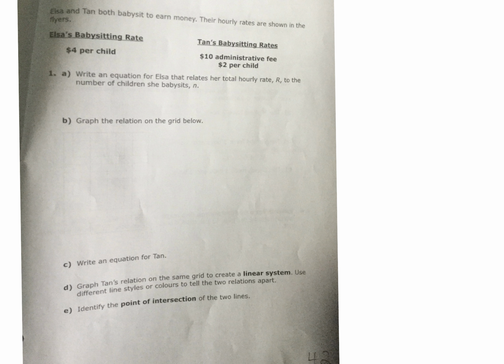Okay, so let's stop there. Both these people, Elsa and Tan, babysit. How much does Elsa charge? $4 per child. Does she charge any additional fee? No. So where do you think this graph is going to start?